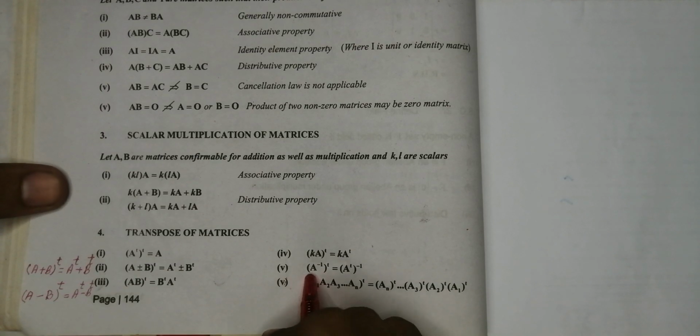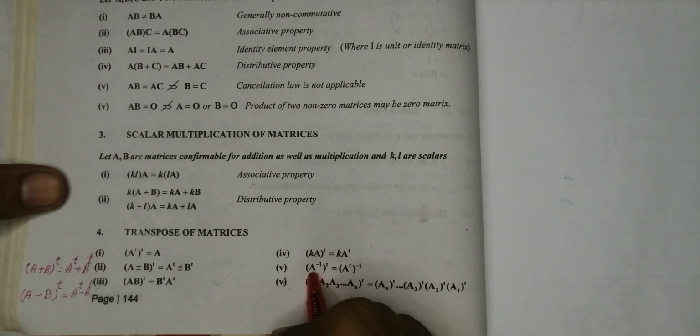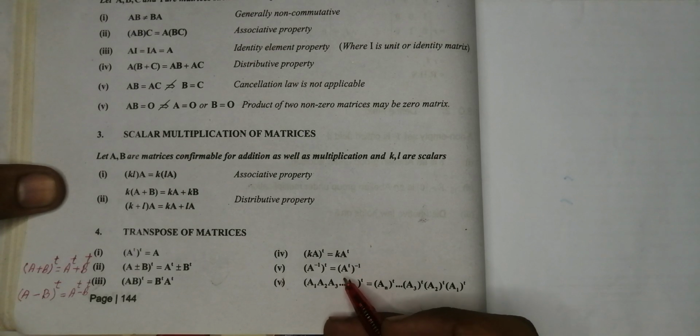And the fifth property is that if we first take the inverse, minus 1 meaning the multiplicative inverse of a matrix, and then take the transpose, the result will be equal to first taking the transpose of the matrix and then taking the inverse. Both answers will be equal. It means it does not affect the final result whether we take the inverse first or the transpose first.